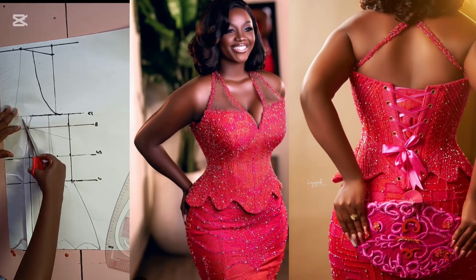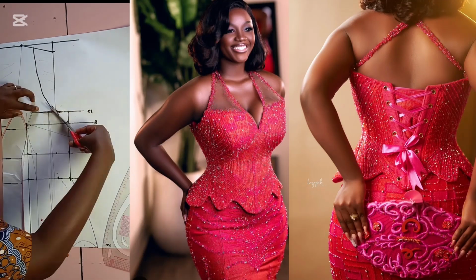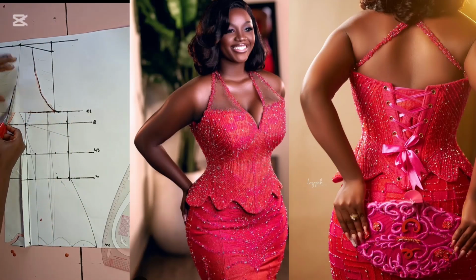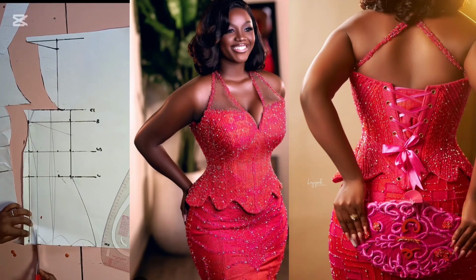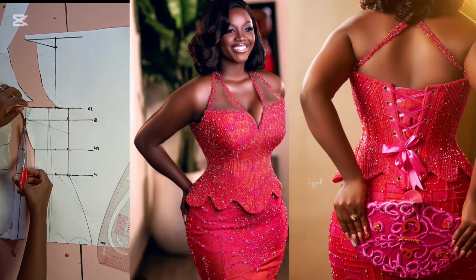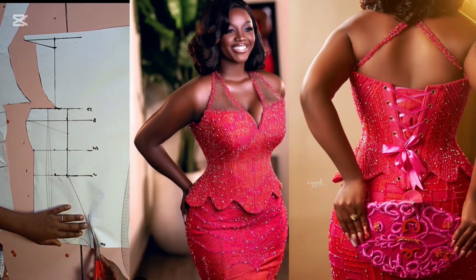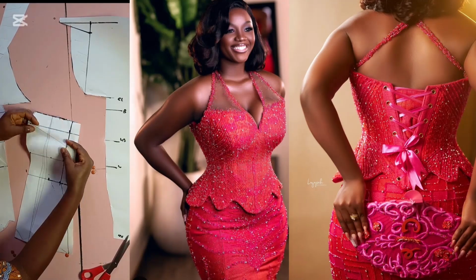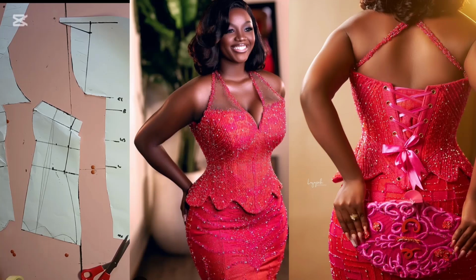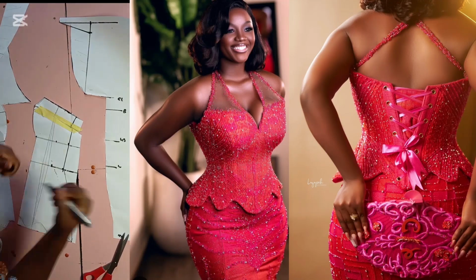I'm Dami of THH. Today we'll be learning how to draft this beautiful Halterneck Overbust Corset with asymmetric hemline. So please stick to the end of the tutorial. I'll be taking you through the step-by-step on how to draft this. The tutorial is very detailed and beginners friendly.